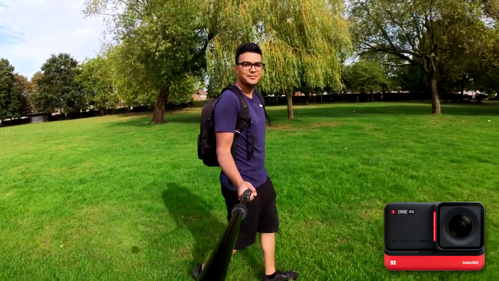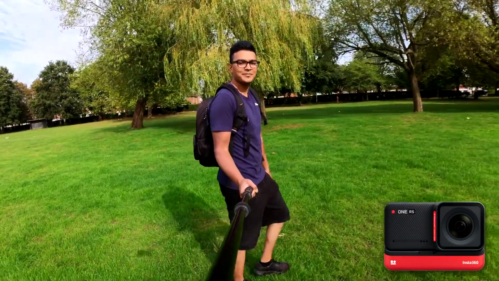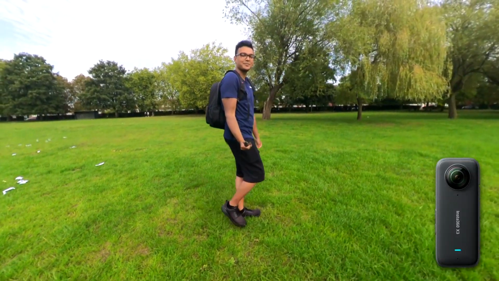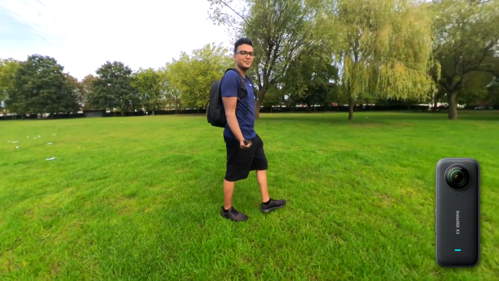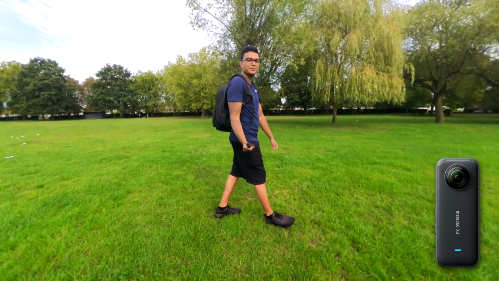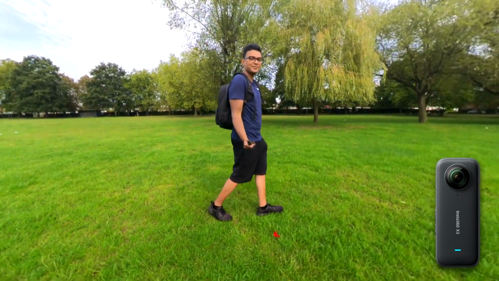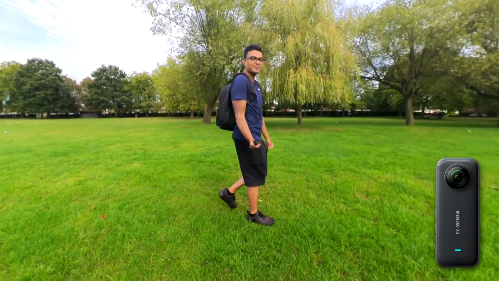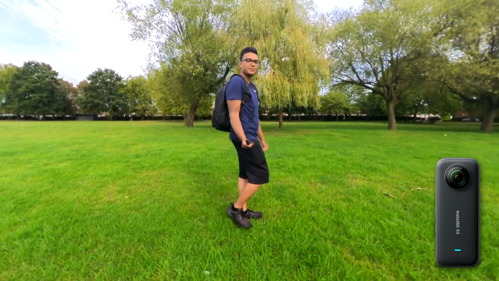Now let's take a look at what a 360 camera looks like in a similar situation. Where's the selfie stick? So with a 360 camera, its unique characteristic is that it erases the selfie stick automatically.